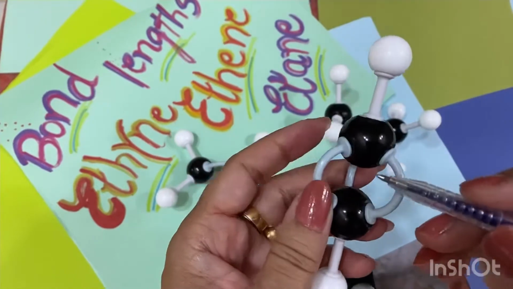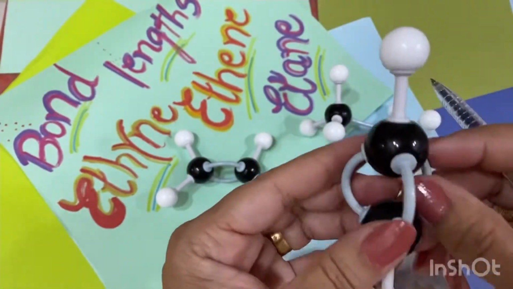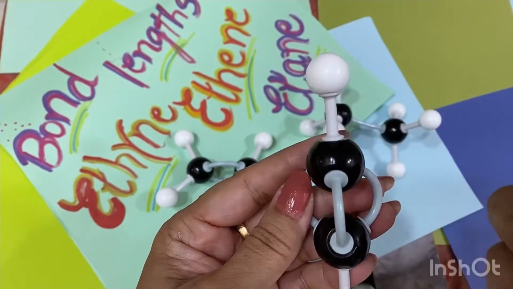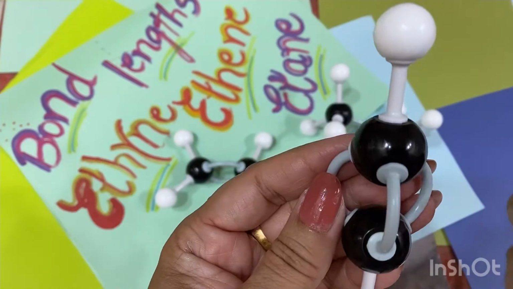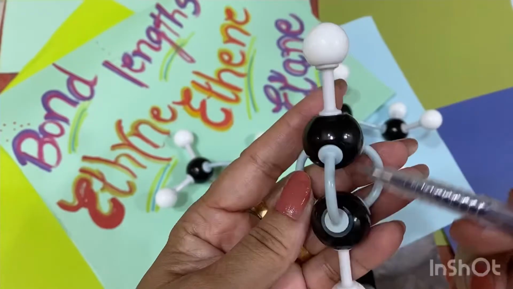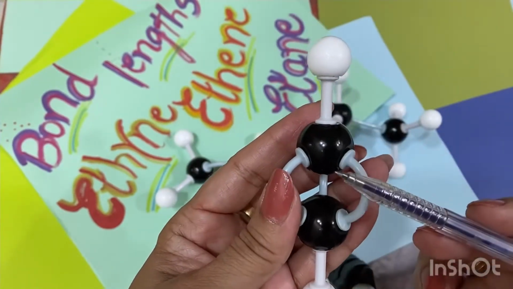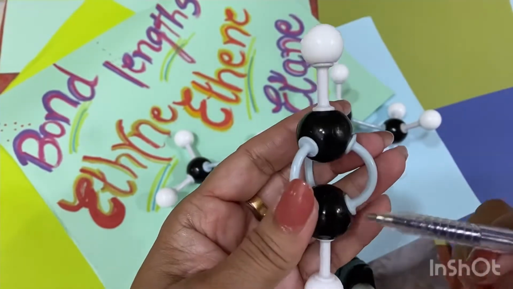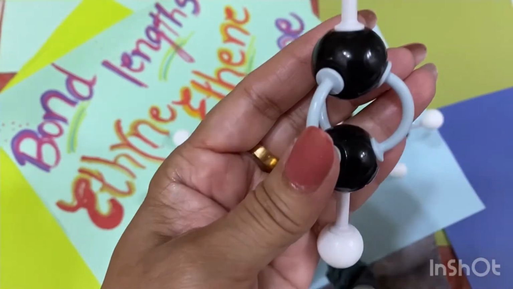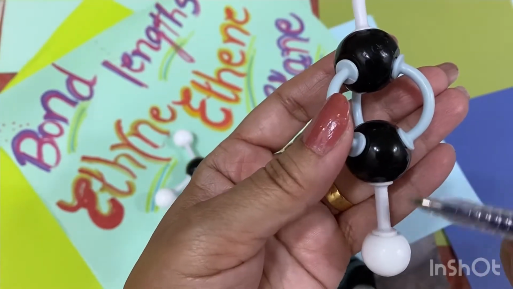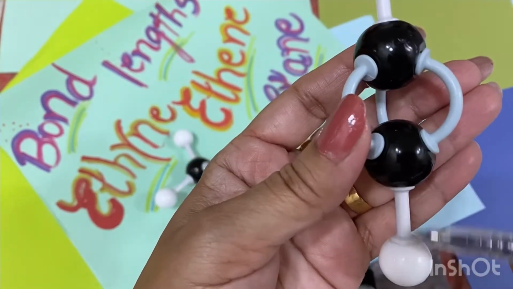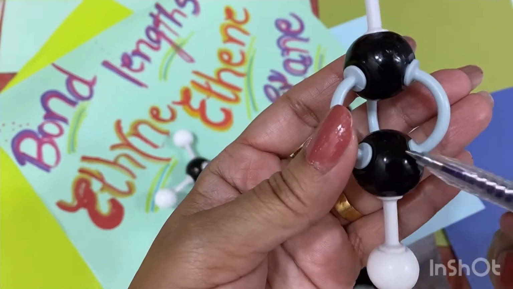That means the sp orbitals of ethyne, that is acetylene, have 50% s character and 50% p character, and that's why they have the shortest carbon-hydrogen bonds, almost 1.06 angstrom units. This is the distance between them, and this is the shortest of all the others.